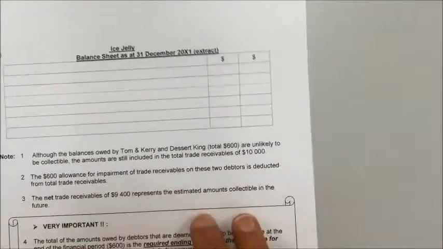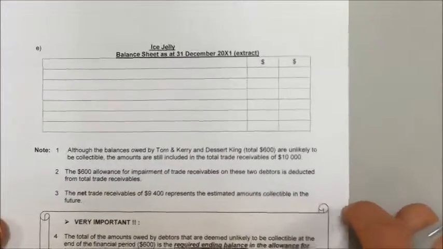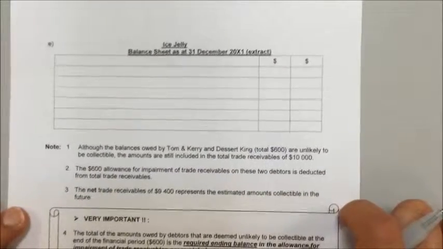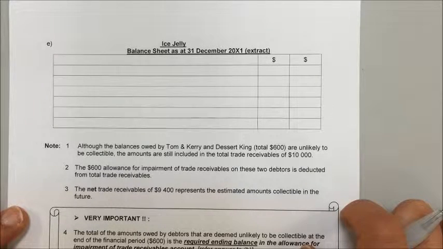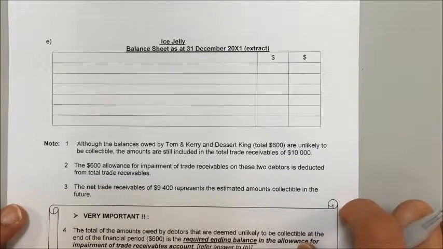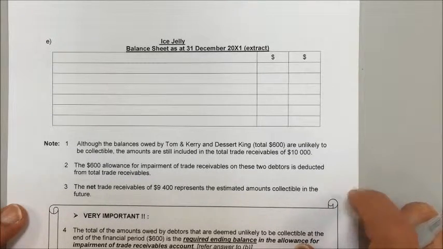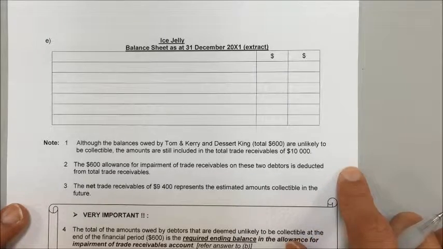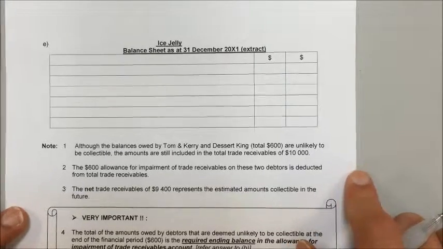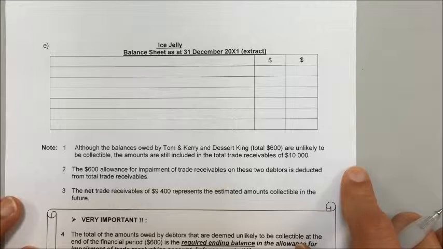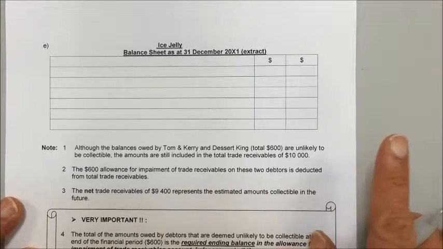To prepare the extract of the balance sheet as at 31st December 20X1 for Ice Jelly, we have to be careful of a few points. Number 1.